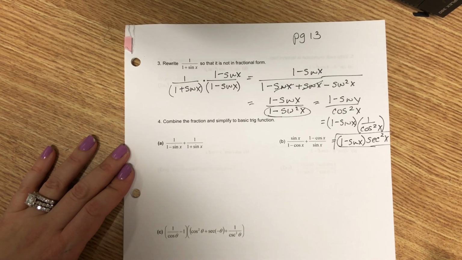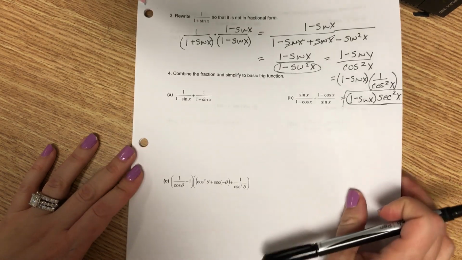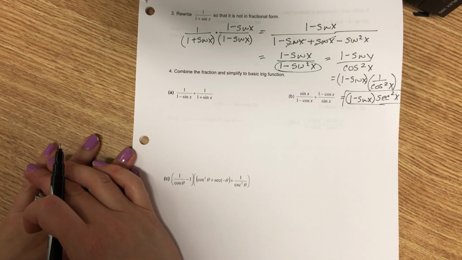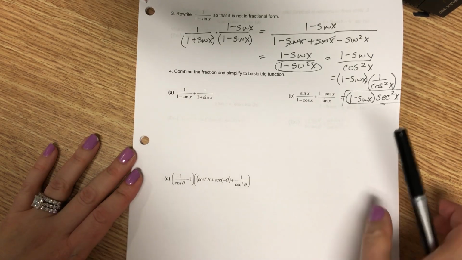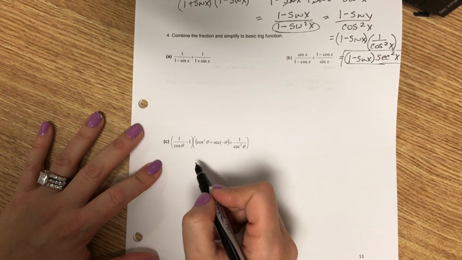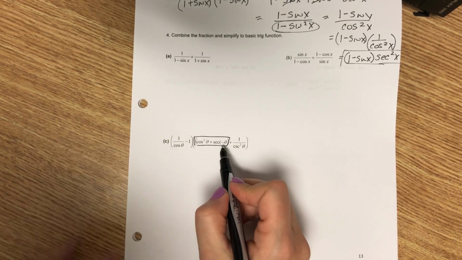Okay, 4. We want to add and subtract these together. I'm just going to do C because that's the craziest one. So here we go for C. I'm going to start here because this looks insane. So secant of negative theta.